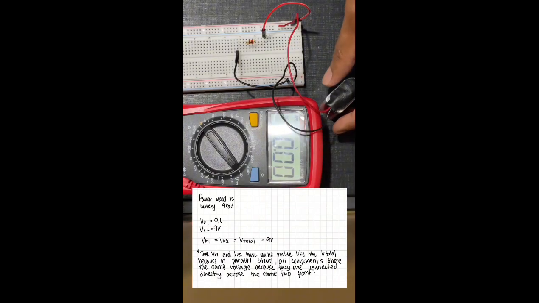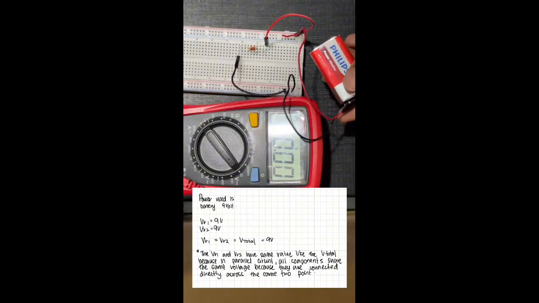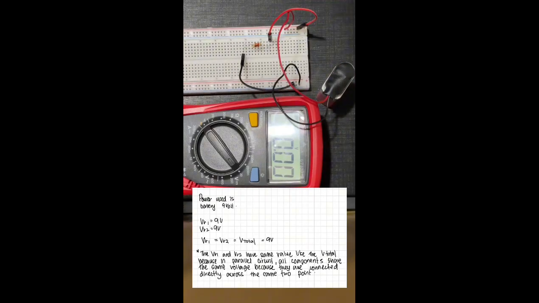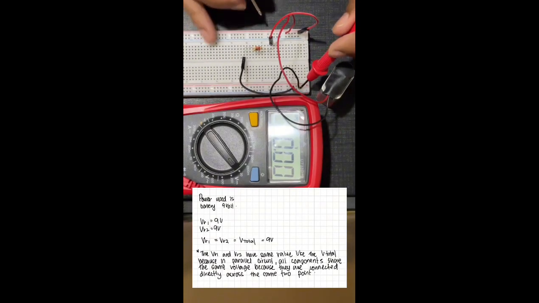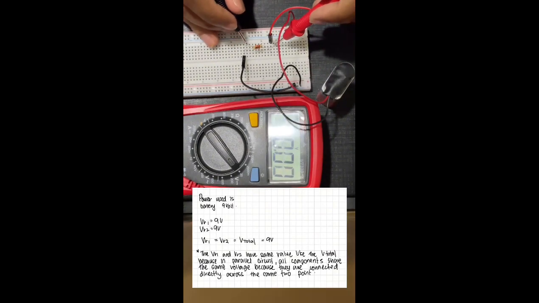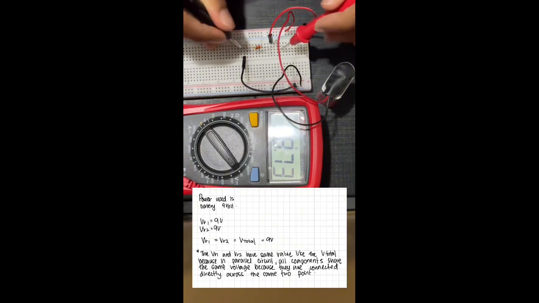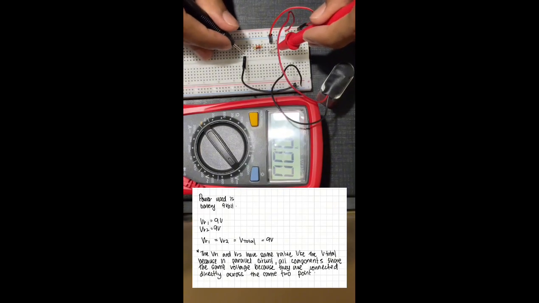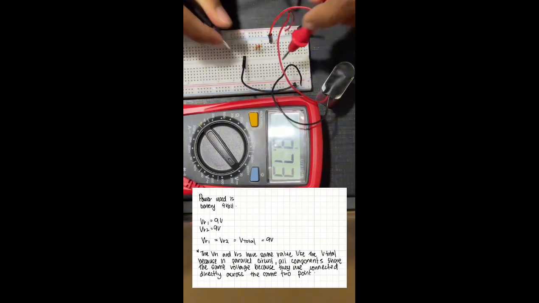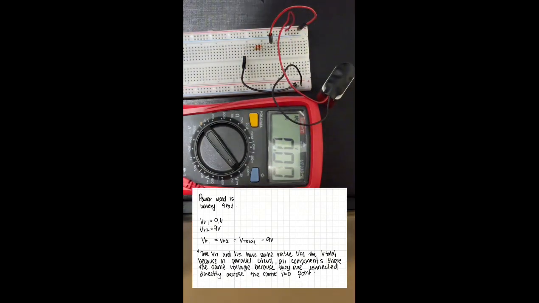First I will talk about the parallel circuit. As you can see, I use a 9 volt battery for the power supply. First we check the V total. V total is 8.73. VR1 is the same, 8.73, and VR2 is the same too, 8.732. VR1 and VR2 are the same as the V total because in a parallel circuit all components share the same voltage, as they are connected directly across the same two points.